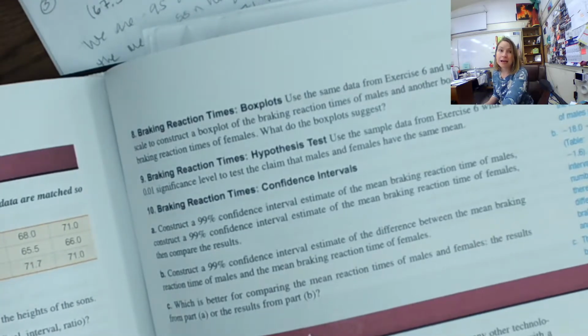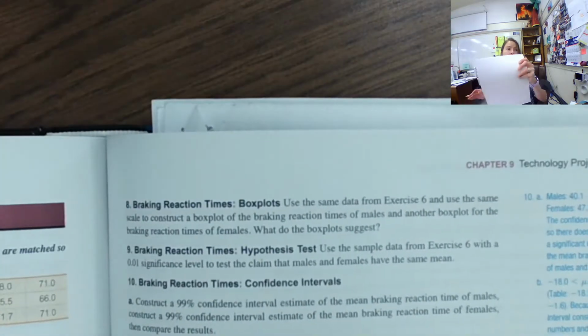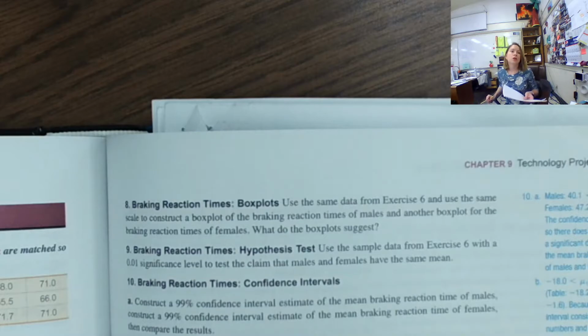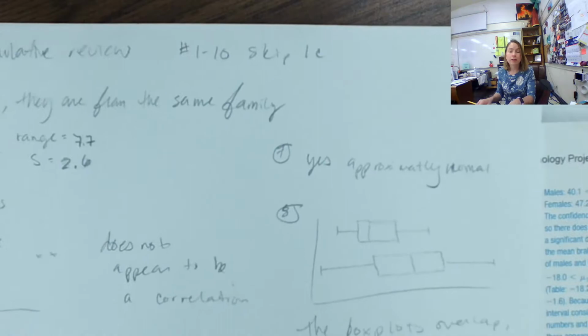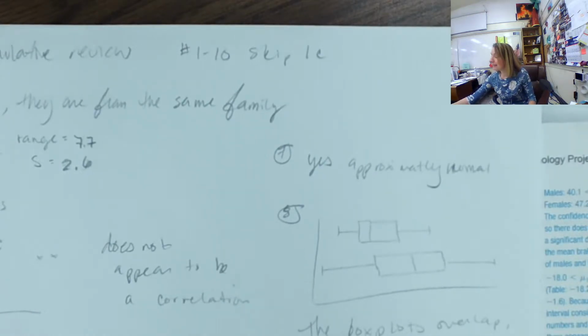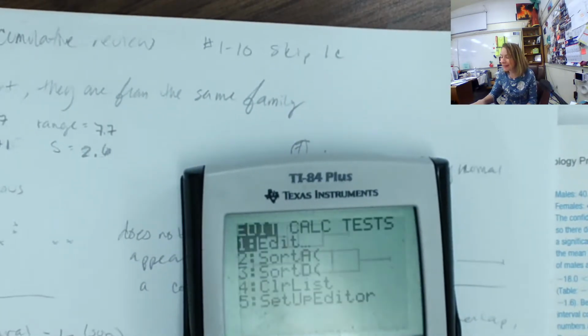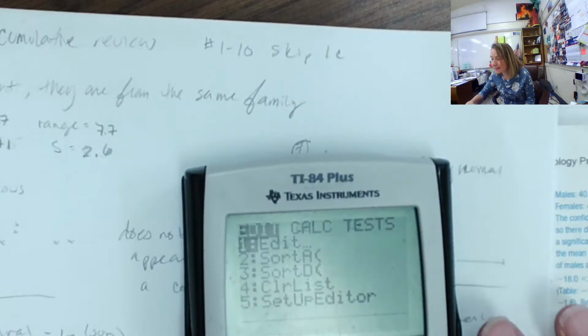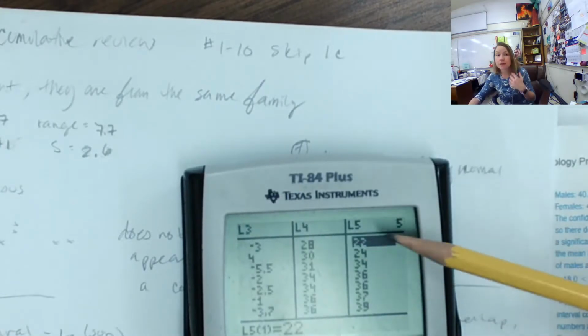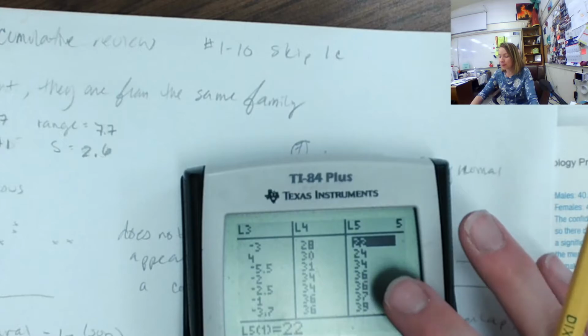And then number 8: use the same data from exercise 6 and the same scale to construct 2 different box plots. For me, I just did that on my calculator. I just entered my data. I deleted it. Actually, did I? Oh, maybe I didn't. Hold on. No, I didn't. Yay. See? So if I go to where my data is, I've got it in list 4 and list 5. I didn't delete that because that took forever to put in there.